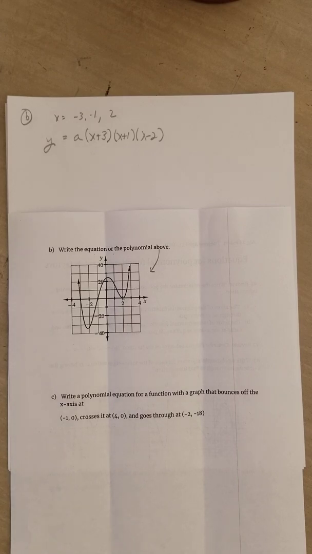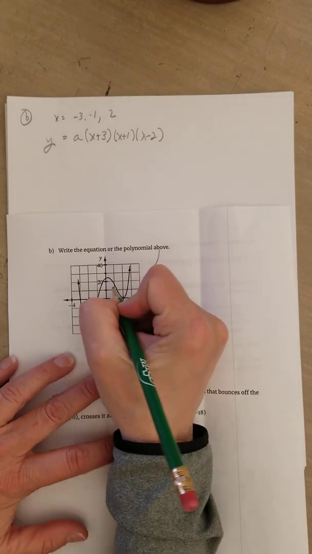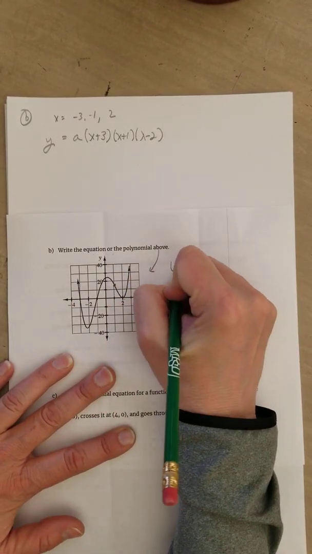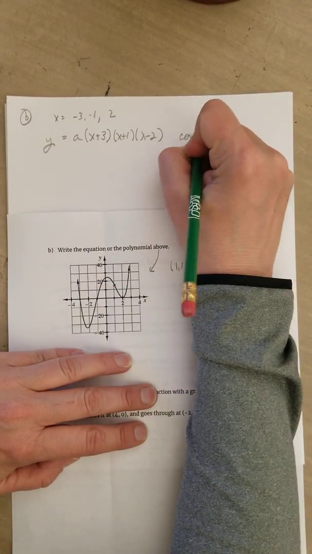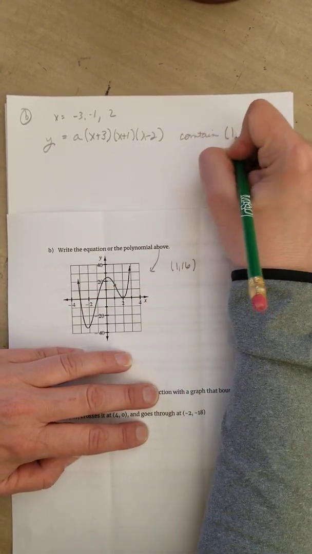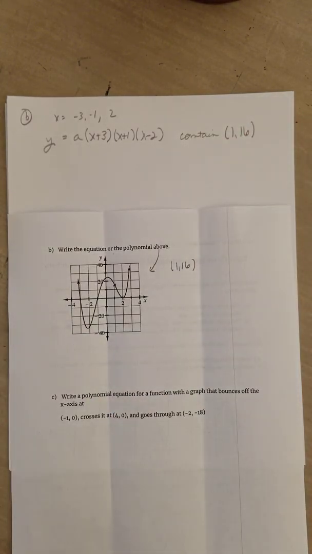Let's see here. For B, sorry about that. I need to check to make sure that I have this. And we are looking for the point (1, 16). Sorry about that. This point right here is the point (1, 16). All right, and I will switch those things on your worksheet.